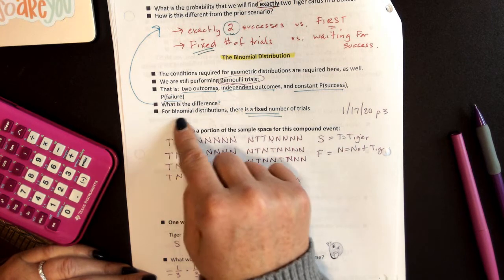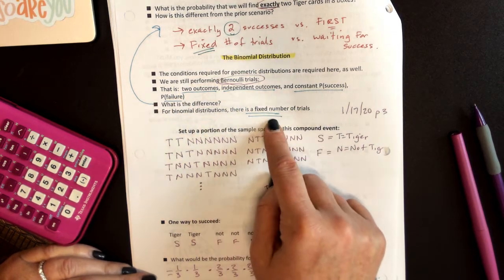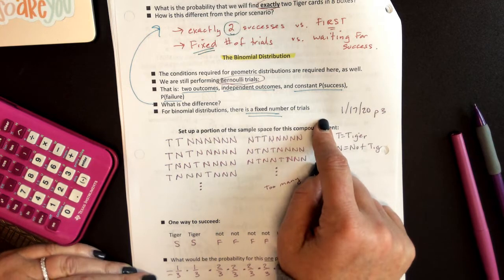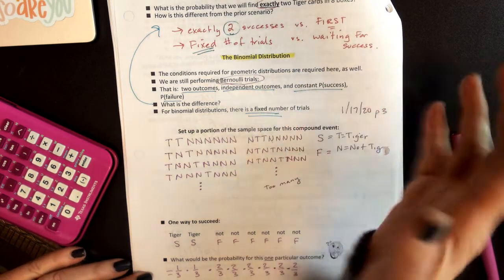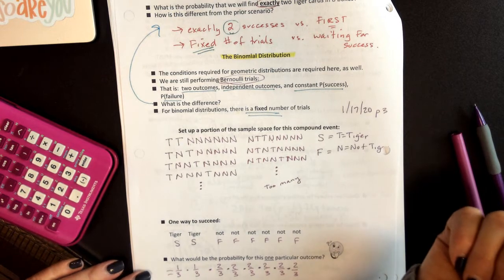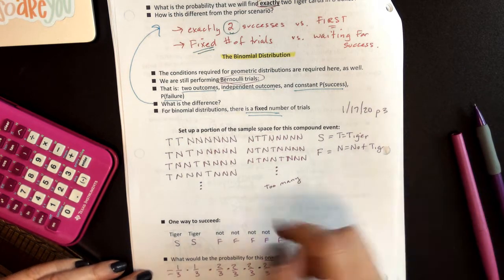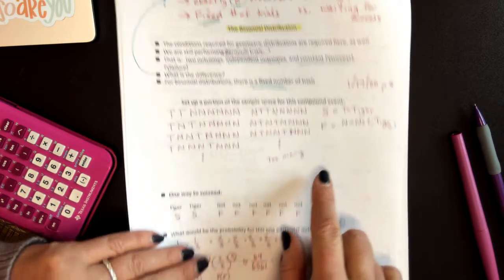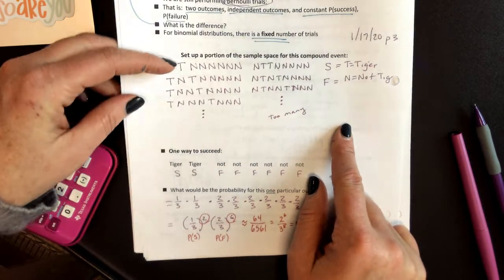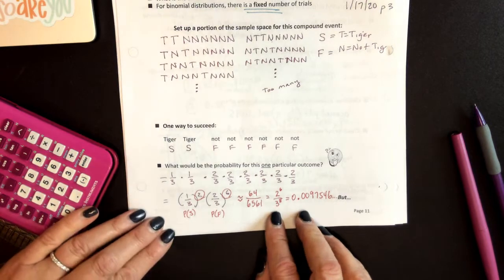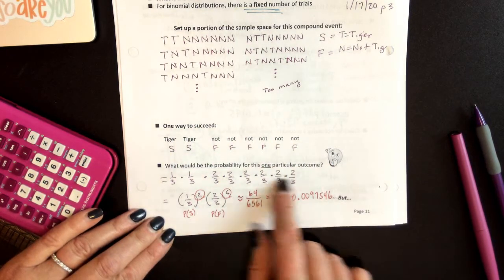All right, for binomial distributions, there's a fixed number of trials, whereas geometric, you're waiting for that first success. So it's sort of pending, if you will. All right, so if you looked for some of the different situations of how that could happen, then your calculator kind of makes a little bit more sense, because we don't want to do all this by hand, right?